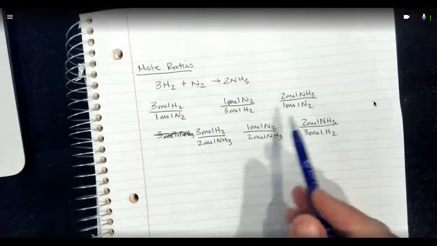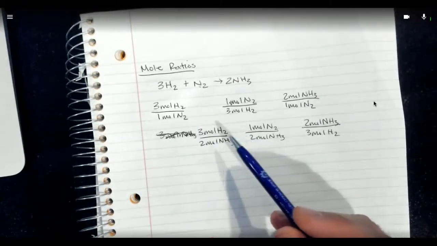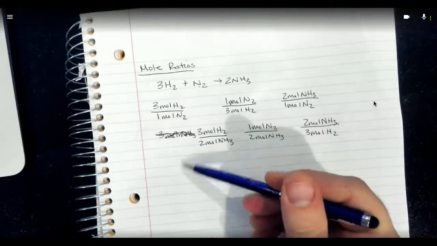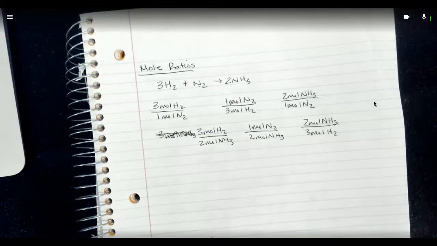So these are the mole ratios. We're going to use mole ratios in stoichiometric calculations anytime you have a mole over mole conversion factor, which we'll talk about here momentarily.